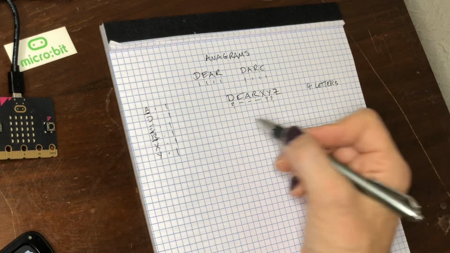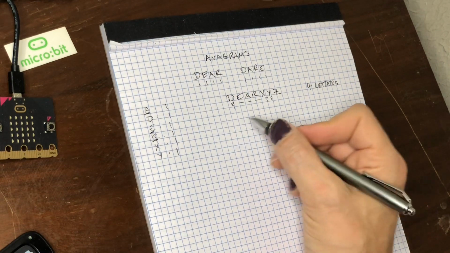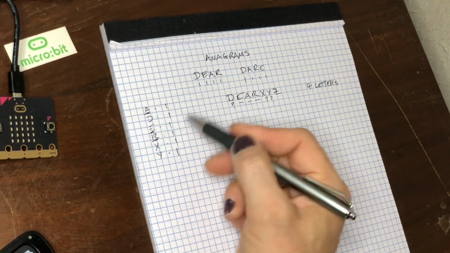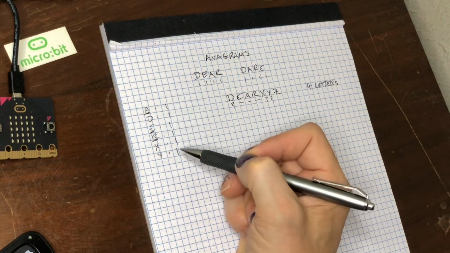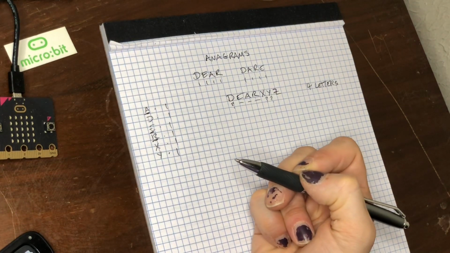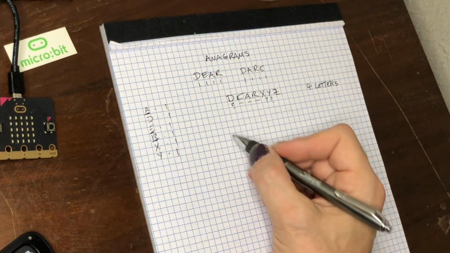So anything that we compare against the dictionary is definitely going to have A, E, and R appearing once each. And it may have D appearing once, X appearing once, or Y appearing once. But that's optional. So how do we handle the option?